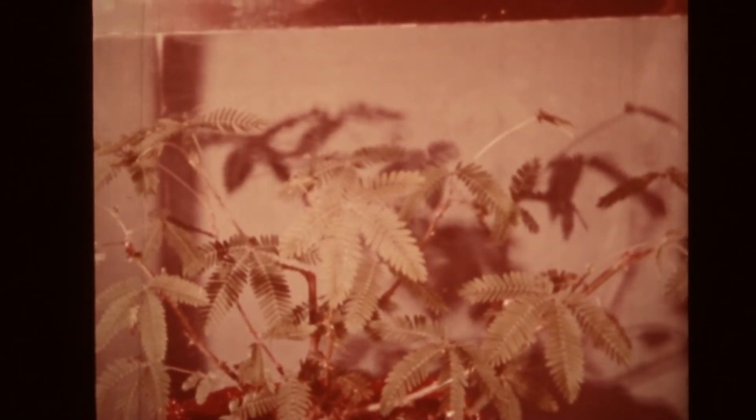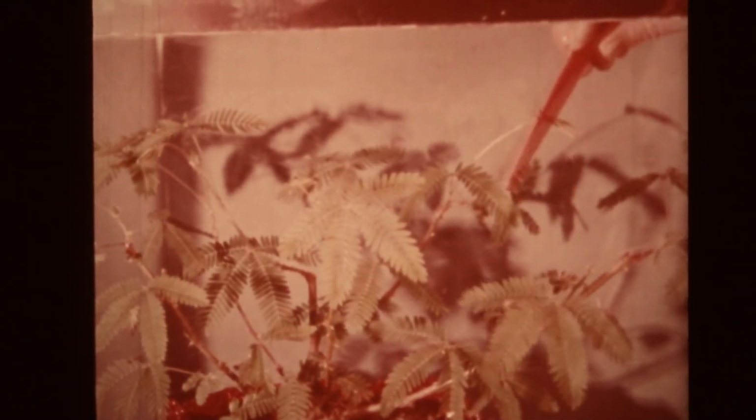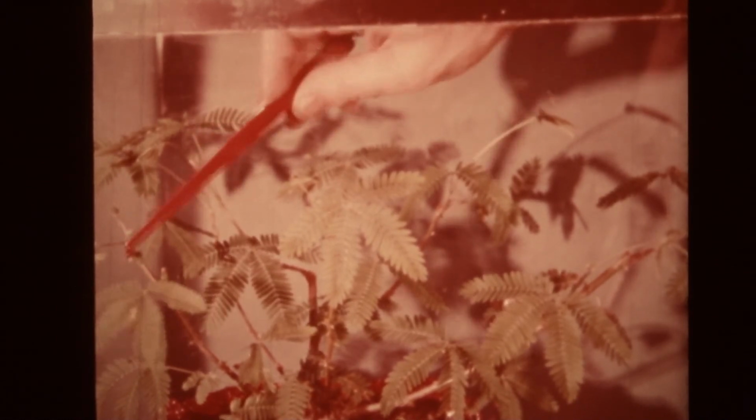The mimosa plant is now in a glass tank into which some ether is poured. The tank is covered, and within a few minutes, the plant is anesthetized. This temporarily renders it insensitive to shock.